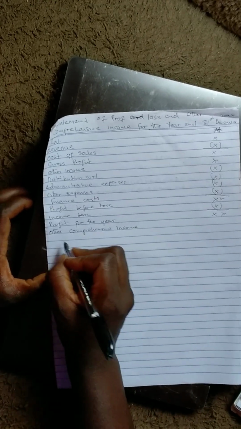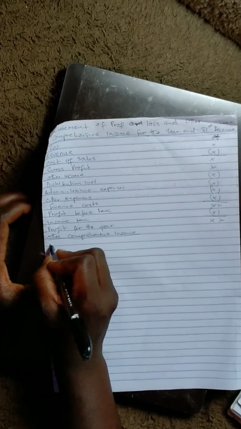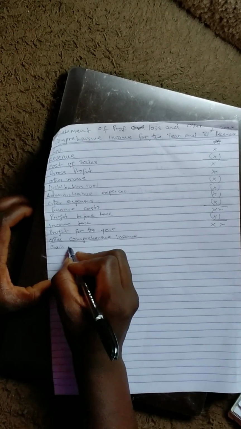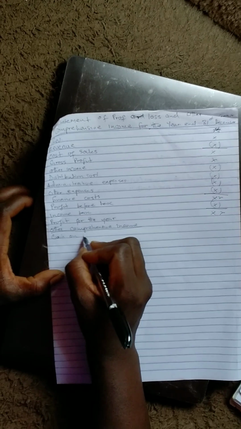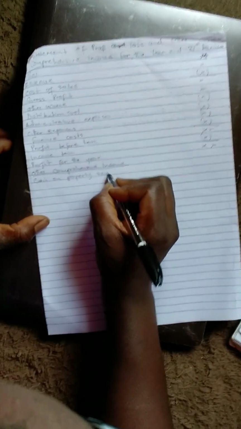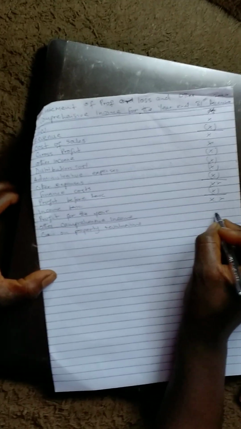We have so many other comprehensive income items, but we're going to have examples such as gain on property revaluation. You add it.